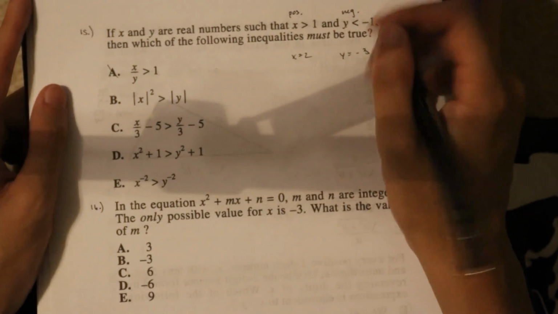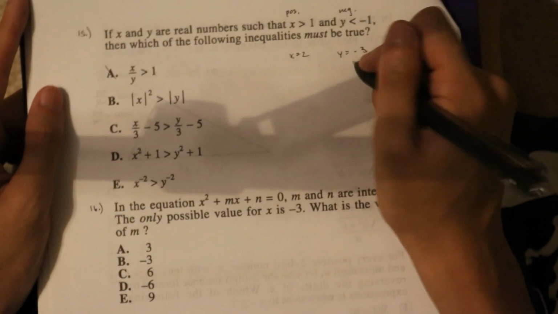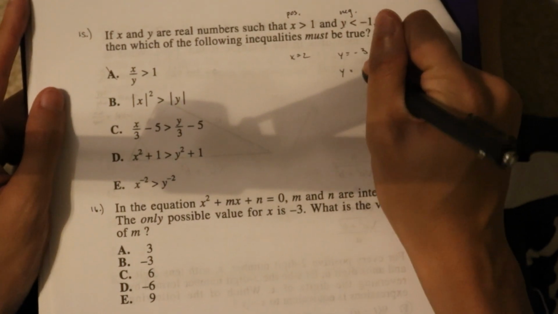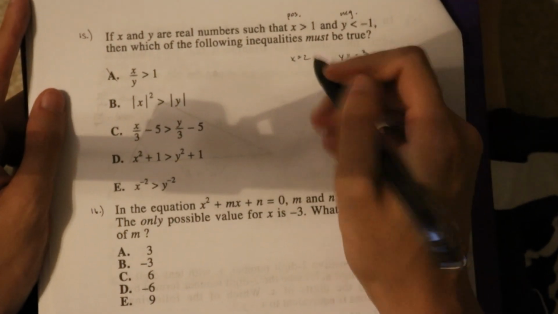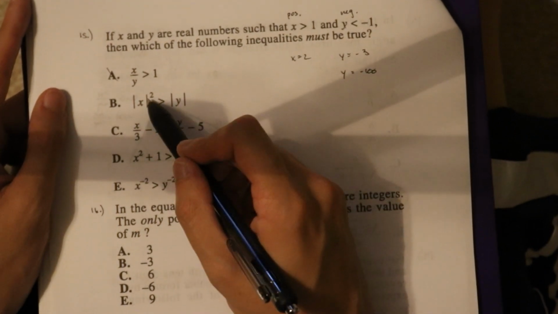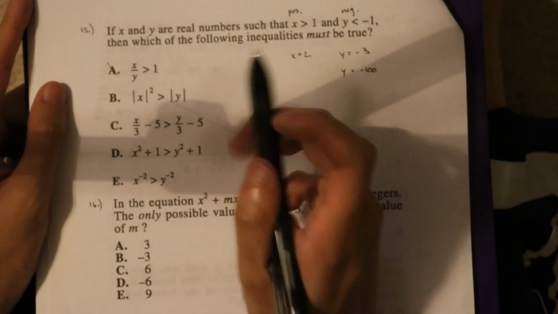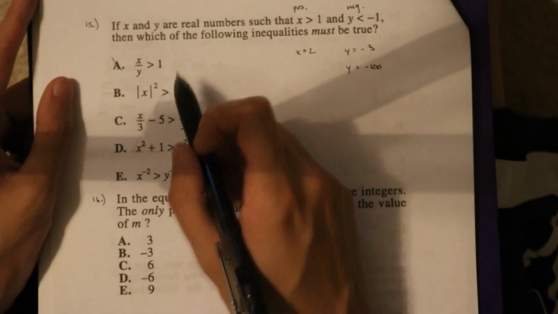But now we can also try a way smaller negative number. So let's say y is equal to negative 100, but let's keep x equals 2. So x squared would be 4, and then this will be 100. So it's not necessarily true for all cases, depending on the numbers you pick. So this is not true.